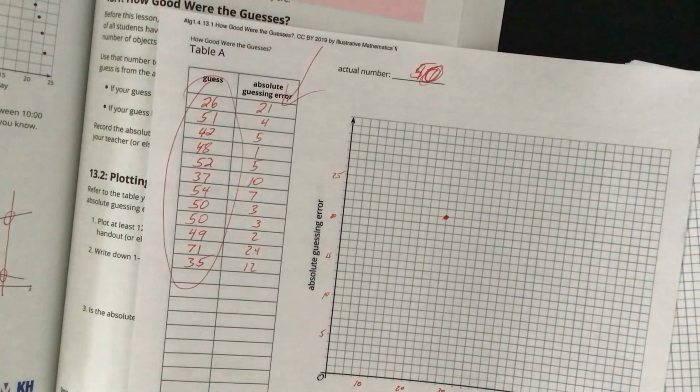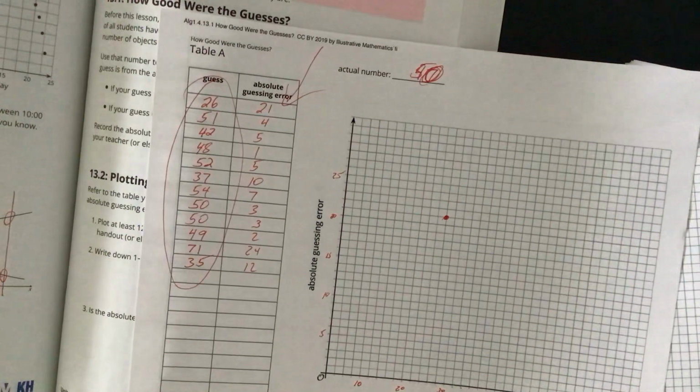Wait, so if it's over 50, what would I put? What do you mean if it's over 50? Like 51, I guess. That's only off by 1. You've got to change all those numbers. So this one should be 24. How far is each one away from 50? That's what you're answering. Which one, 24? Yeah, so you probably want to erase all those if you just copied them down from last time.